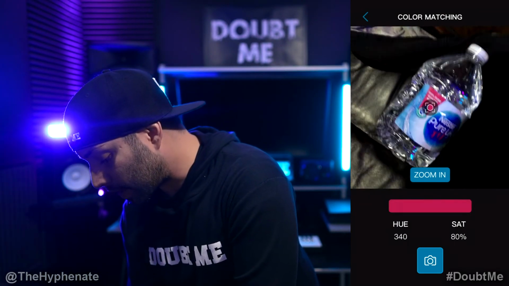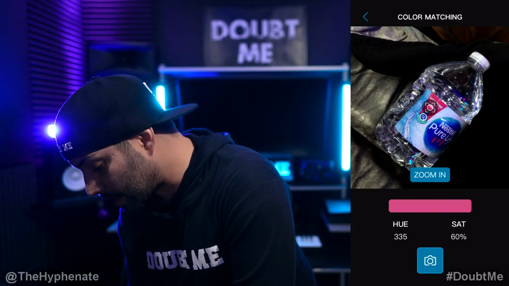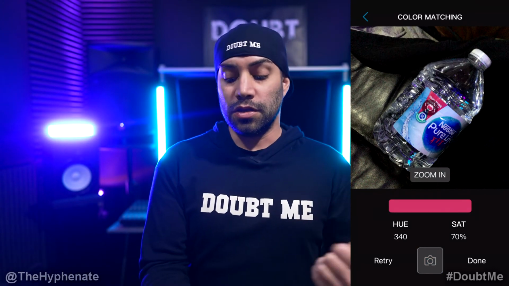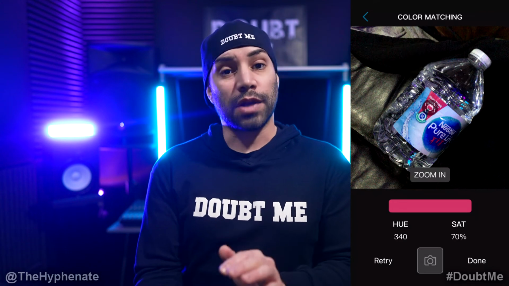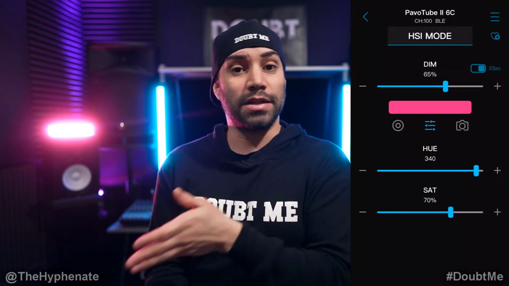As you see, I move this around. If I click the little camera button, it'll take a picture. So let's say we want that pink right there. Snap. Boom. Now it shows you the hue and saturation of what the camera sees. If that's what I want, I click done. And instantly that light changes to whatever I just chose.